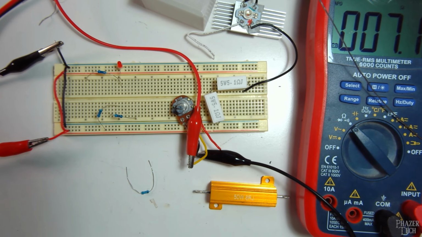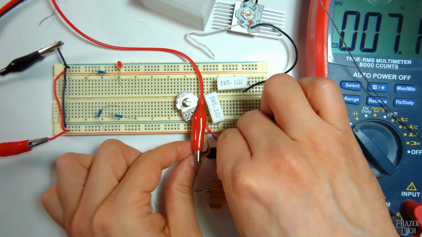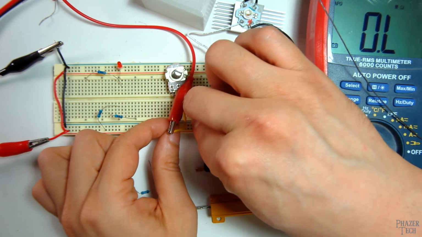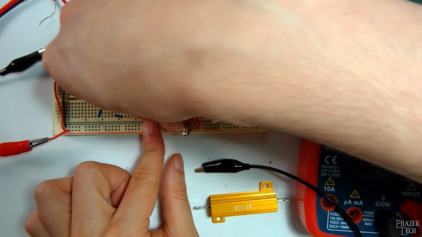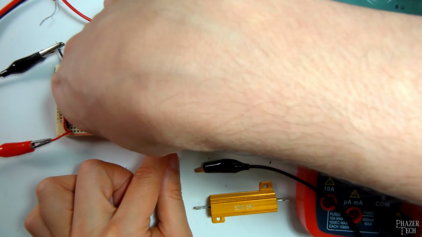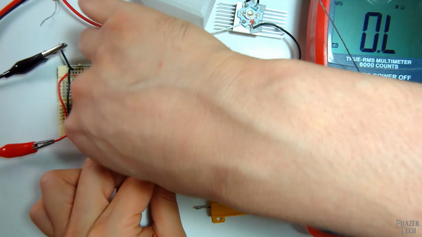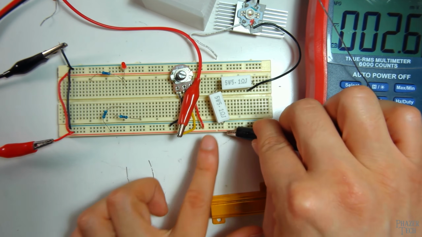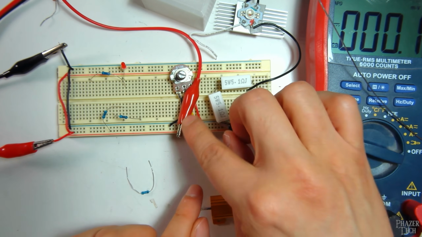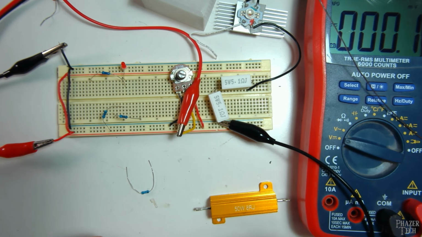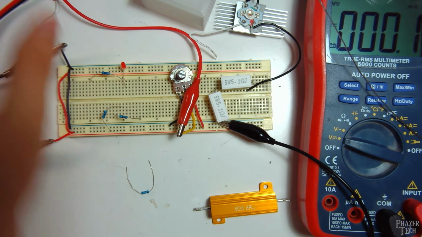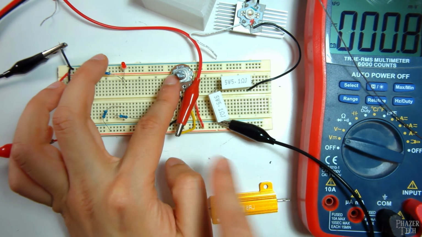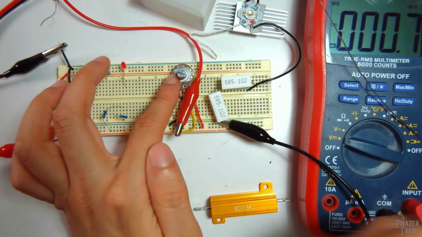So now let's plug this into a power supply and measure the voltage. So I'll plug this leg into power, this one into ground, and set the multimeter to voltage. I'll put this leg on ground, and this one is connected to the wiper, which we'll be measuring the voltage for. So I'll turn it on. Since the knob is all the way down, we see 0 volts.